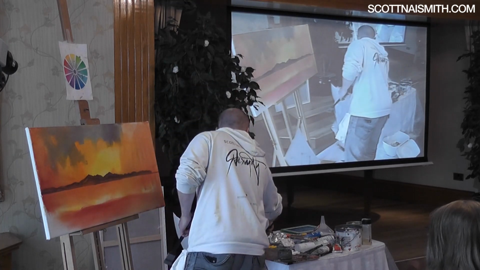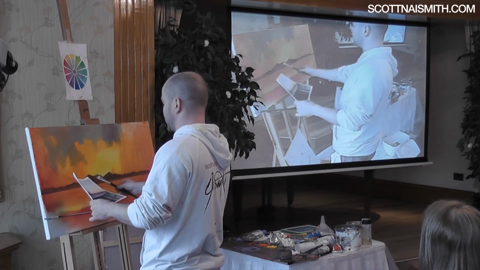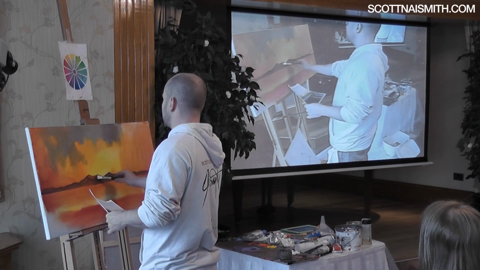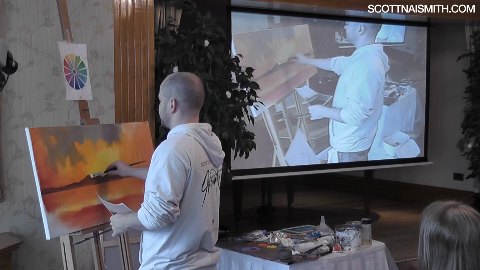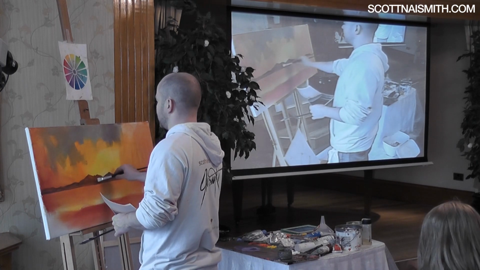Right, the first thing I'm going to do is warm up the area beside or nearest where this light's coming. So I'm getting some infused light coming here, so I'm using cadmium orange for that. So at the moment it's just blocking in.